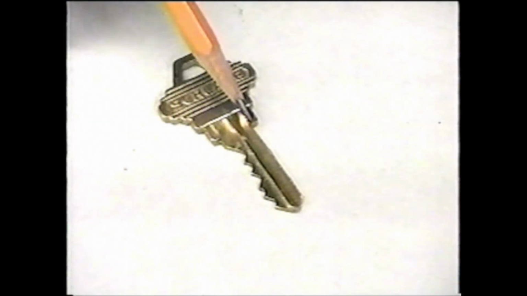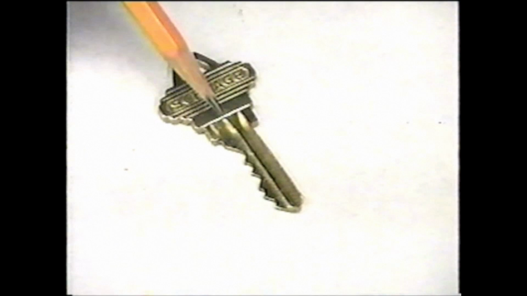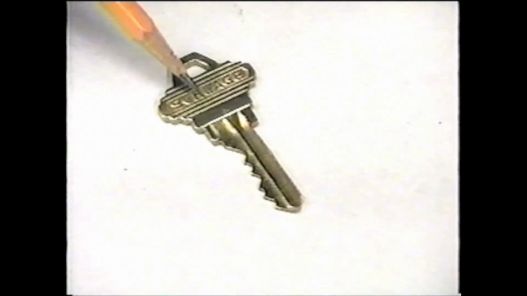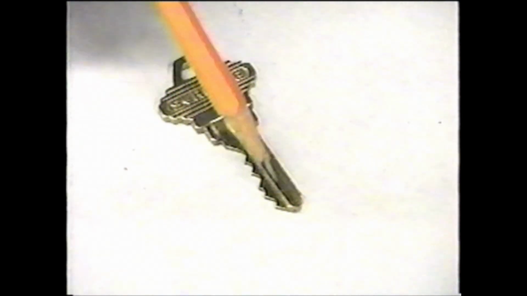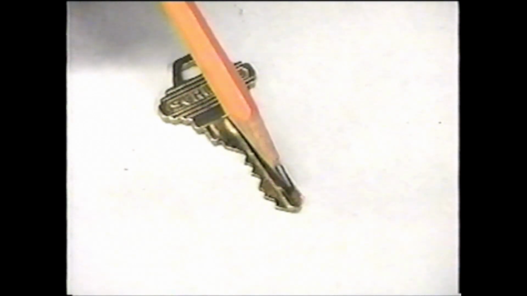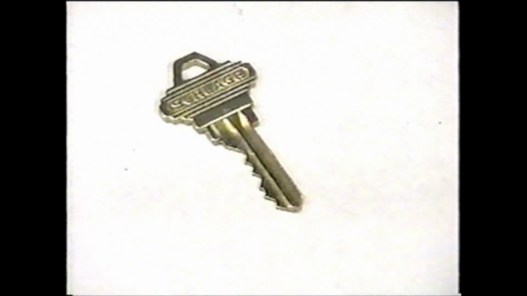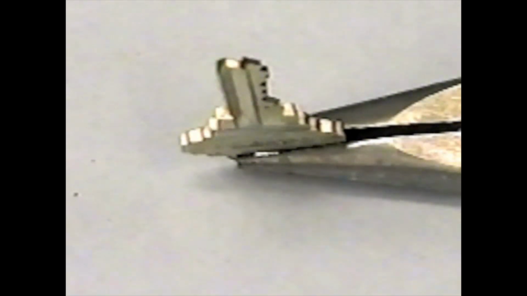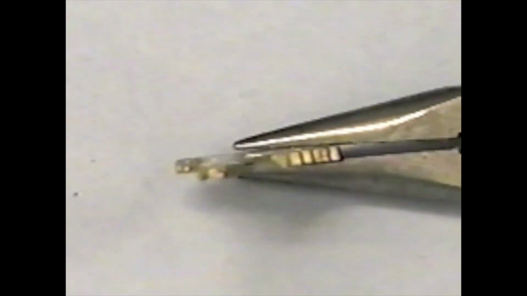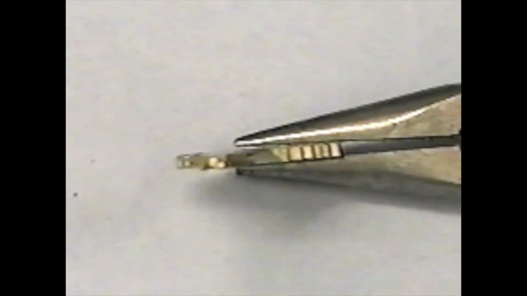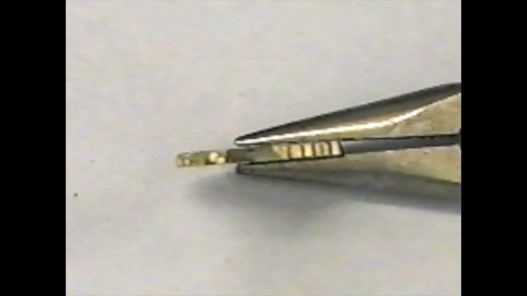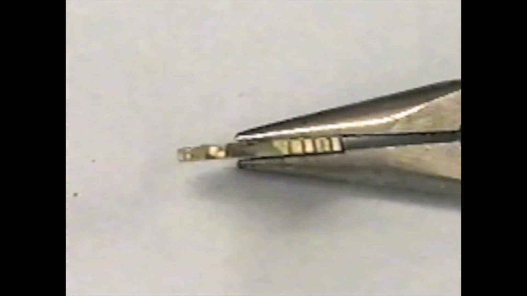We need to be aware of how wide the blade is, how long the blade is, how long the overall key is, and in particular we need to know the shape of the groove or the milling. So we need to turn the key up on end and look down on the end of the blank to see what the groove looks like.